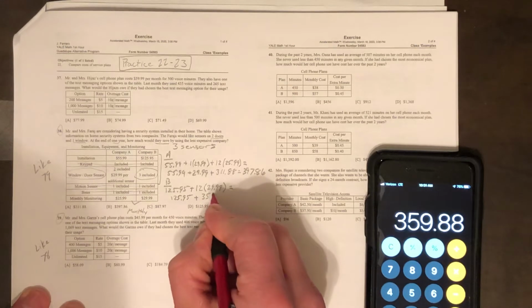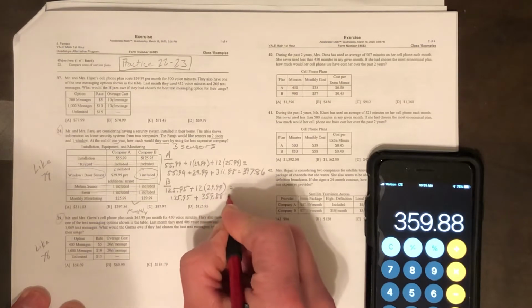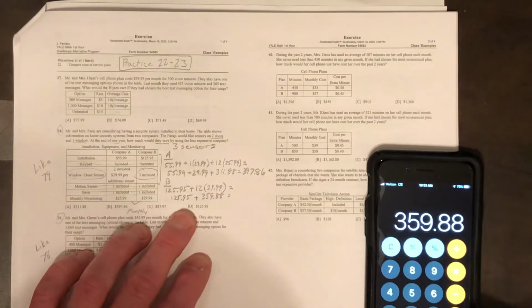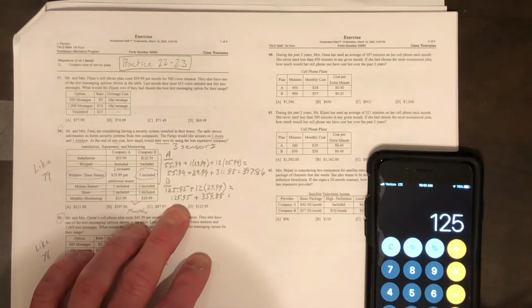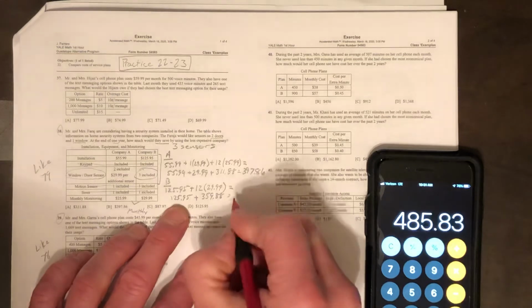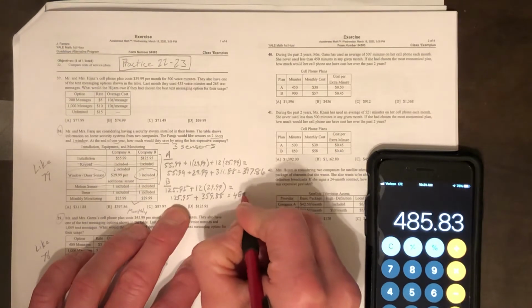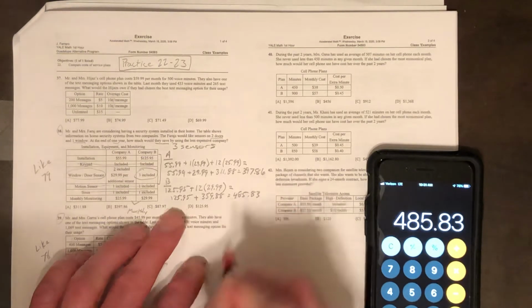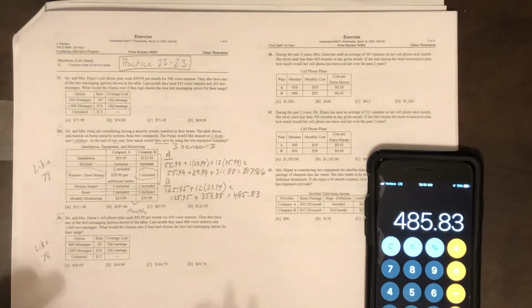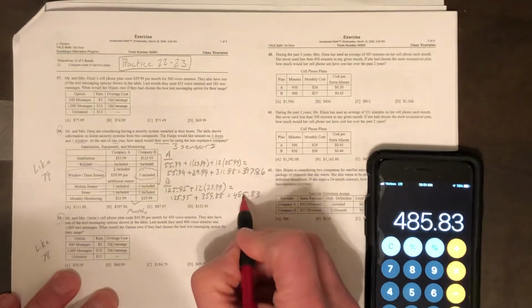It's $359.88. We add the $125.95, and that gives us $485.83. So now they ask how much would we save if we choose the less expensive one.